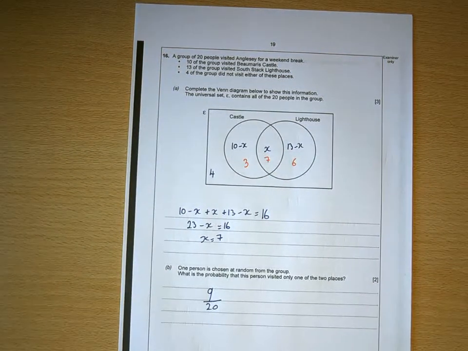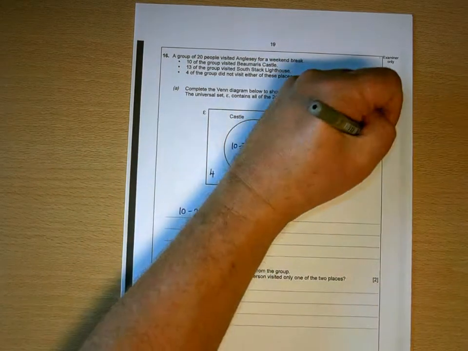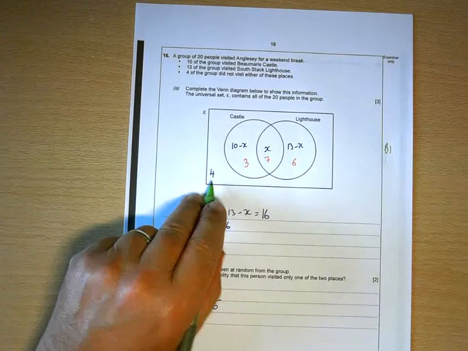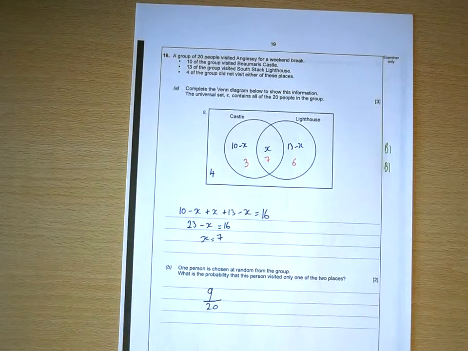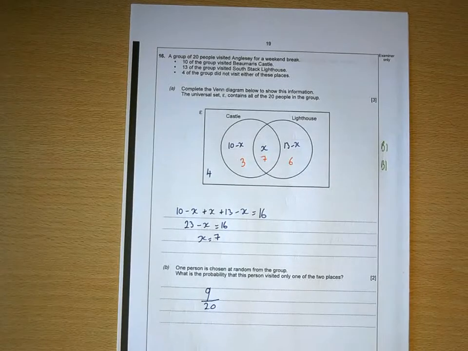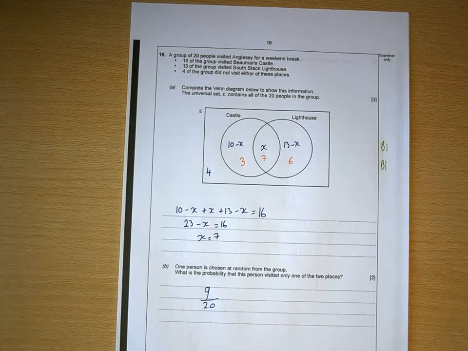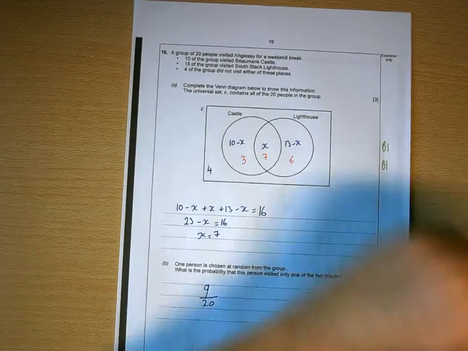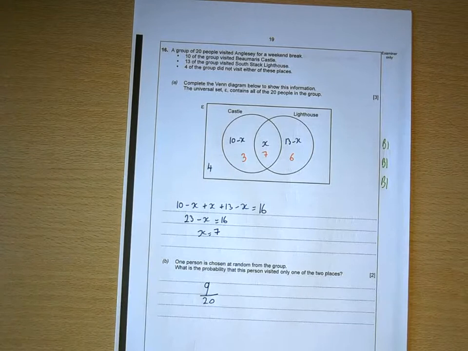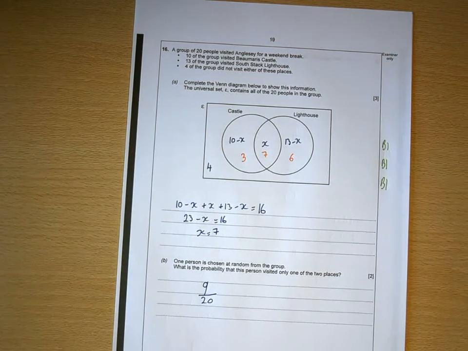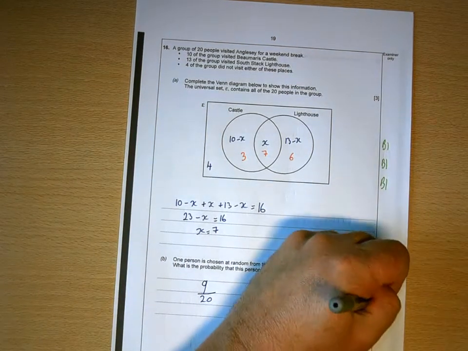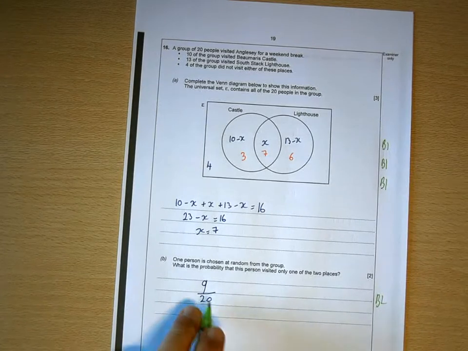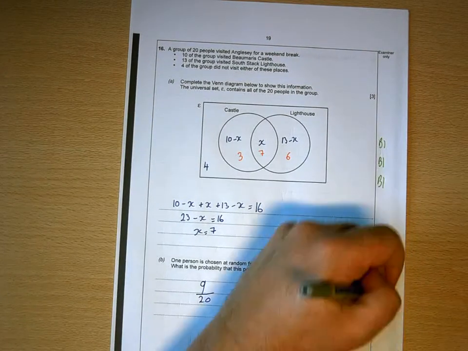Okay, so there's 3 marks for this. 1 mark for the 4. 1 mark for the 7. That must have done both. And 1 mark for all correct, and 2 marks for the 9 out of 20.